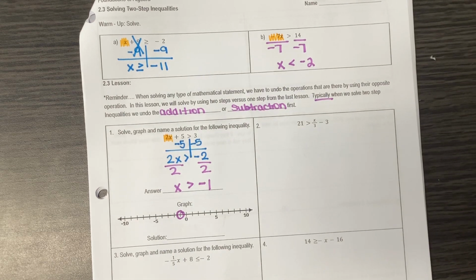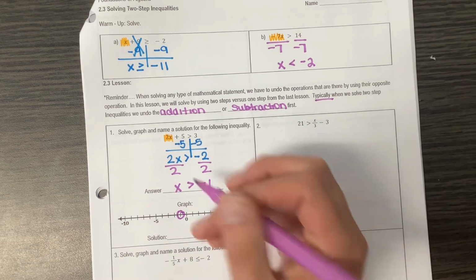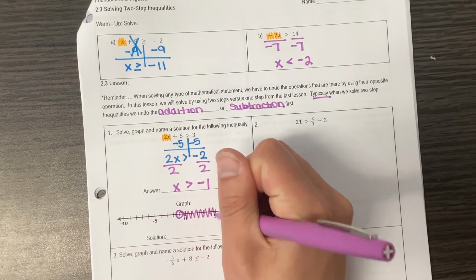Also, when we solve these, we always want the x on the left. When the x is on the left, it's telling us exactly what we want it to be. We can also follow our arrow. So since my arrow is pointing to the right, I'm going to shade everything to the right.